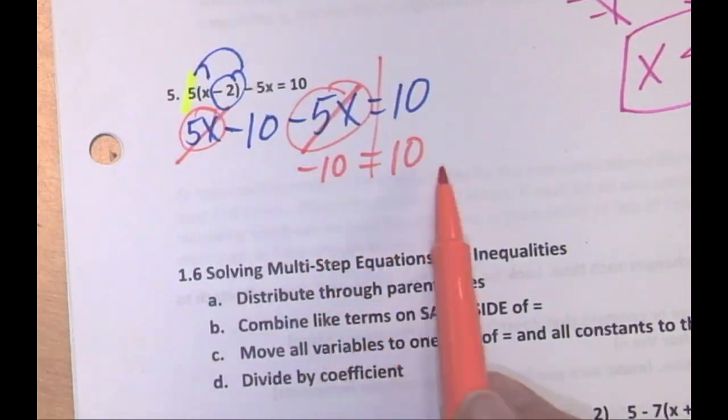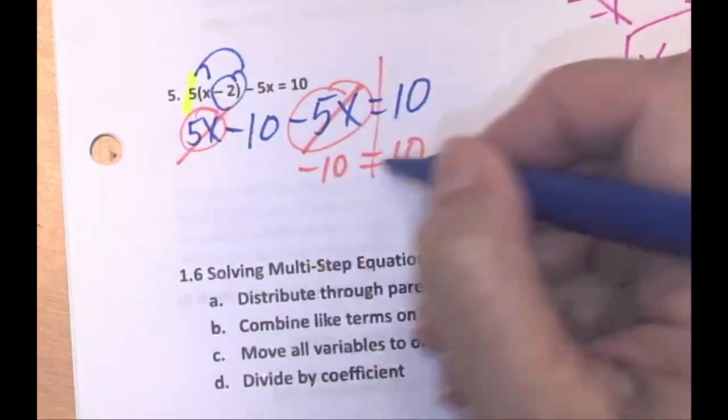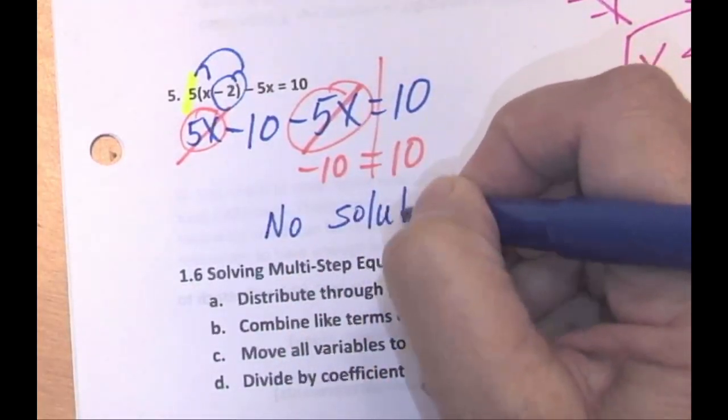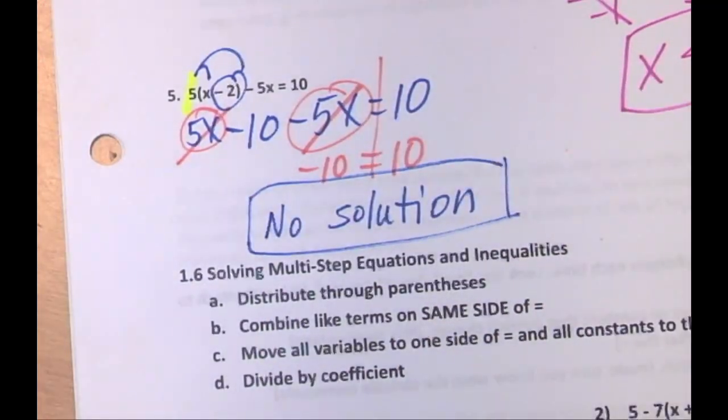Is this true? Does this make any sense? No. -10 cannot equal +10. Therefore, the x's went away and I got an untrue statement. That means this problem has no solution. There is no value of x that would make the equation true.